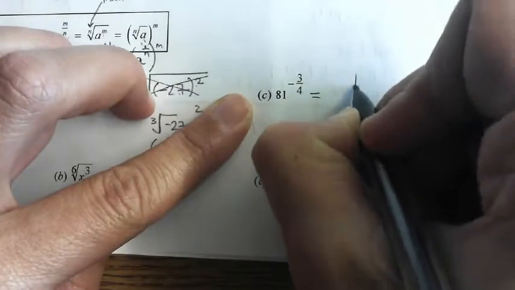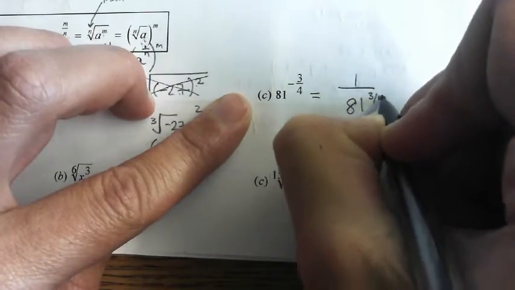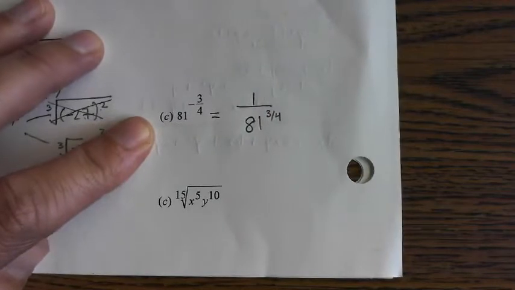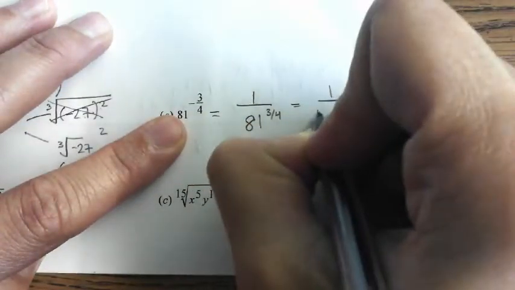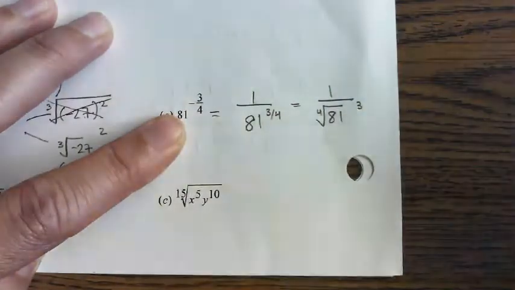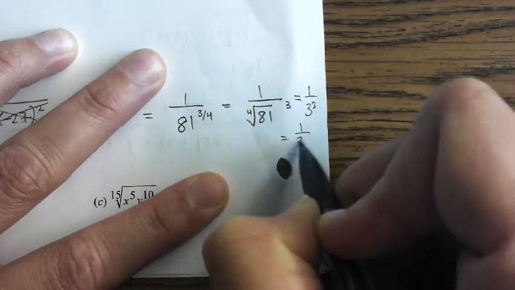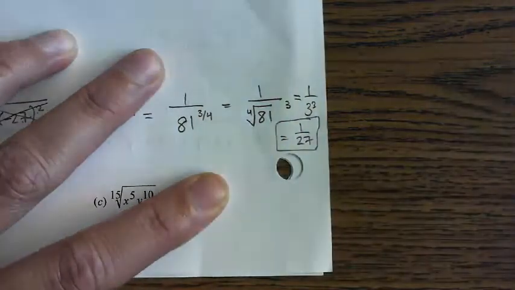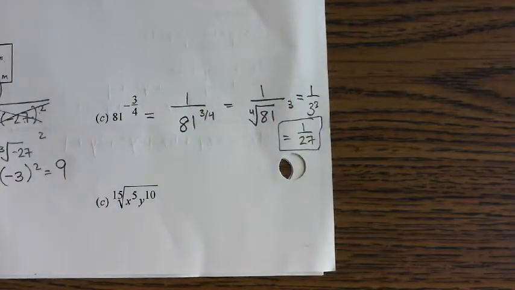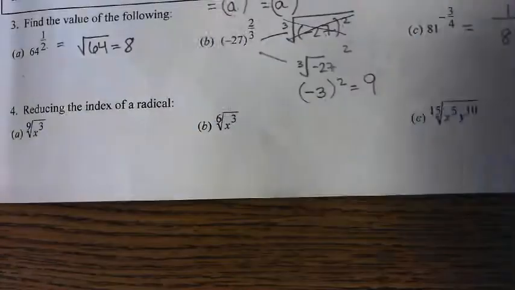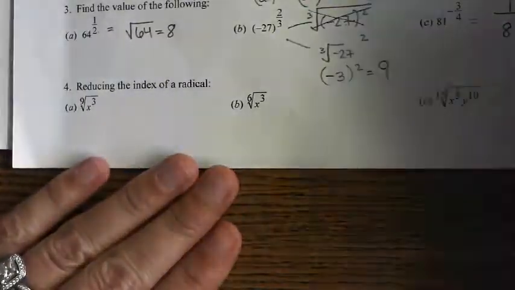So let's take care of that negative first, just by moving this to the denominator, 1 over 81 to the positive 3/4. And then again, we're going to take the 4th root of 81 first, then we'll worry about cubing it. So the fourth root of 81 is 3. 1 over 3 cubed is going to be 1 over 27. Any questions?